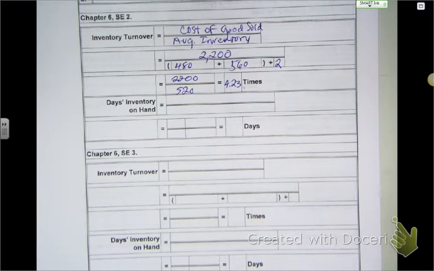Okay, well, let me just say you should have an idea by this point in time. Phone a friend. That's how many times a year inventory is turned over. They're saying how many times during the year did I physically turn over my inventory? Like I had to buy new inventory 4.23 times during the year.